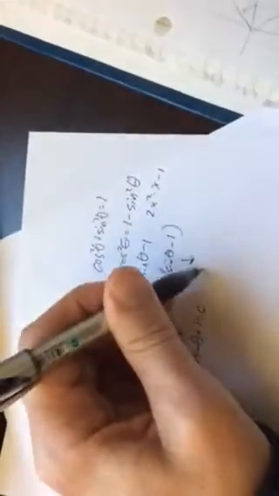Now I have 2 things multiplied together give me 0, so either this is 0 or this is 0 or both. So I just have to solve these. Add 1 to both sides. Sine theta is 1. Subtract 1, right? Divide by 2. So sine theta is negative 1/2.